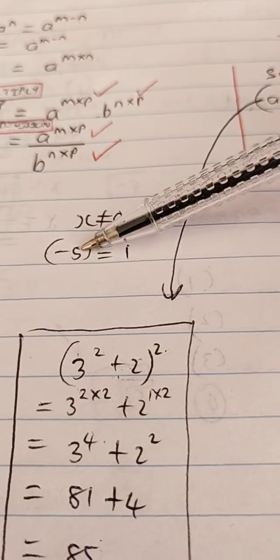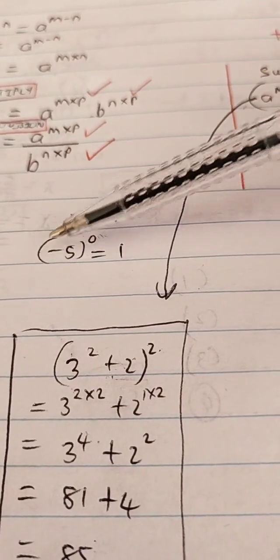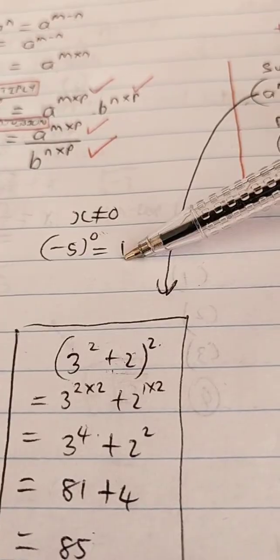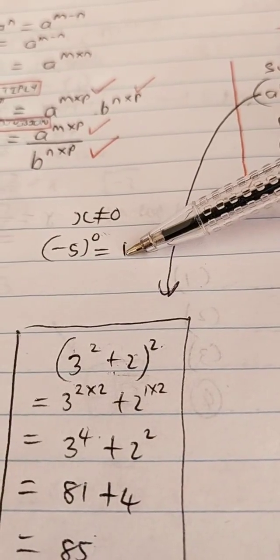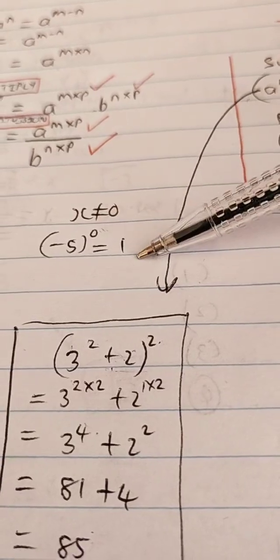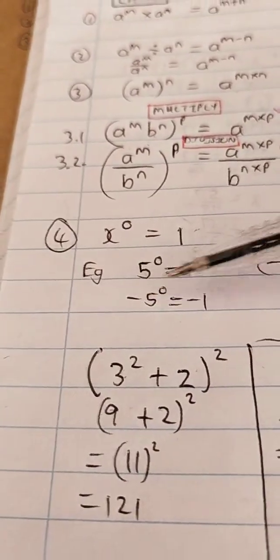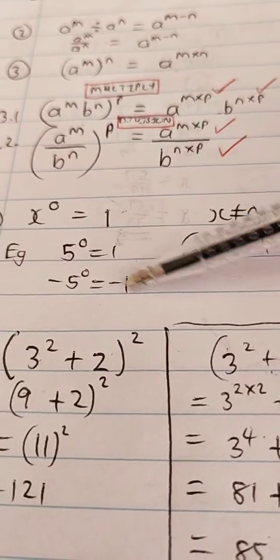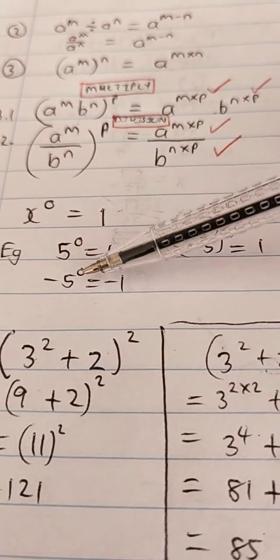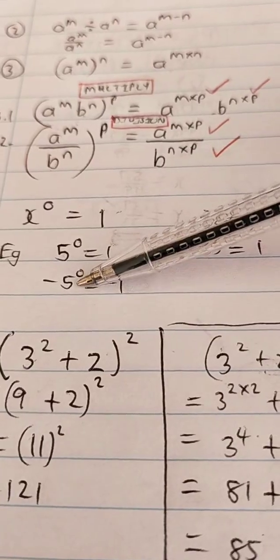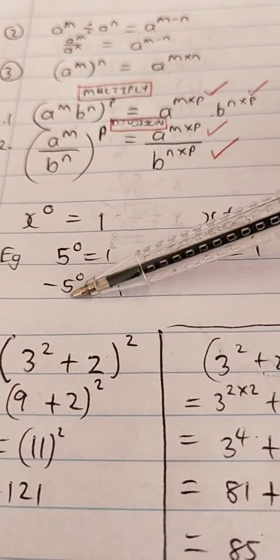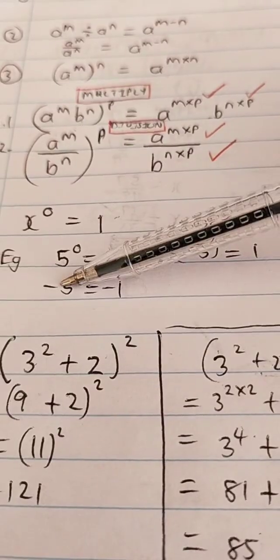So therefore, when you apply the 0 exponent to the entire negative 5, that leads to a positive 1 as an answer. Why is this positive 1? And why is this answer negative 1? The reason is because here, like I said, the 0 exponent only applies to the numerical value 5, not necessarily to what?